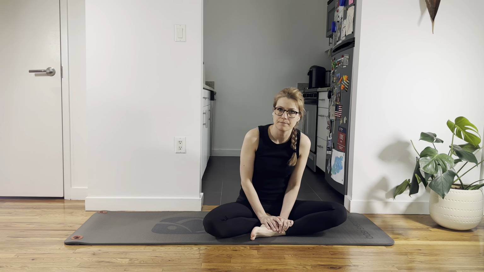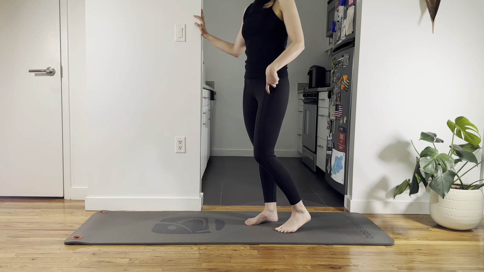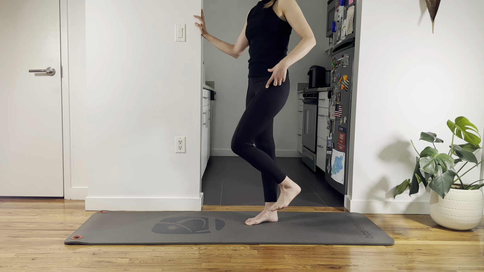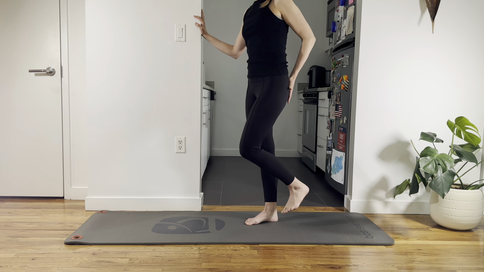Another example, glute medius, which is an interesting muscle because the anterior fibers of the glute medius are involved in hip flexion and internal rotation. The posterior fibers of glute medius are involved in hip extension and external rotation. And the medial fibers help to stabilize the pelvis and also abduct the leg.